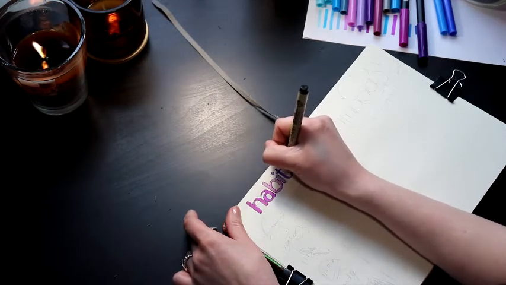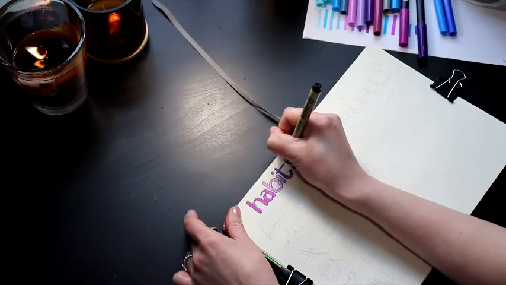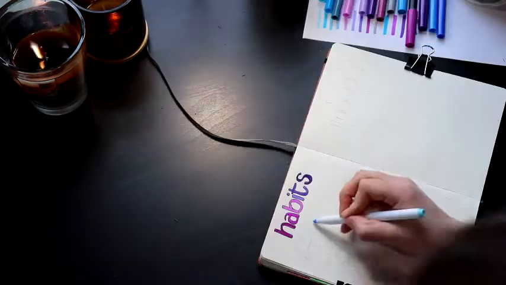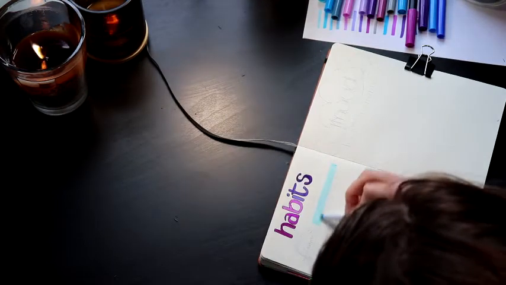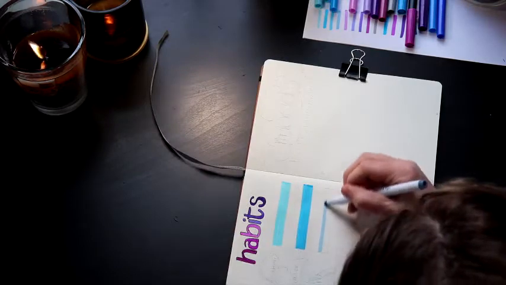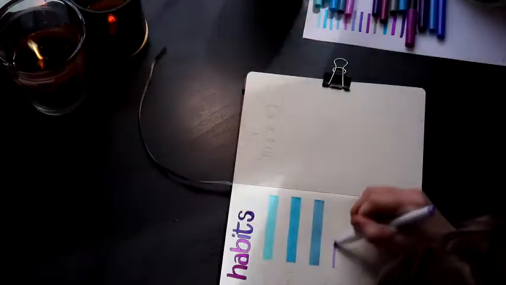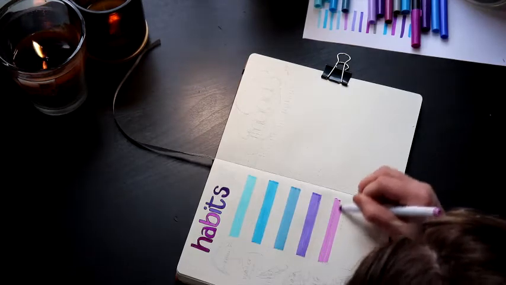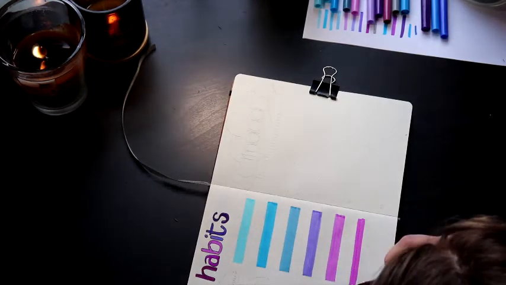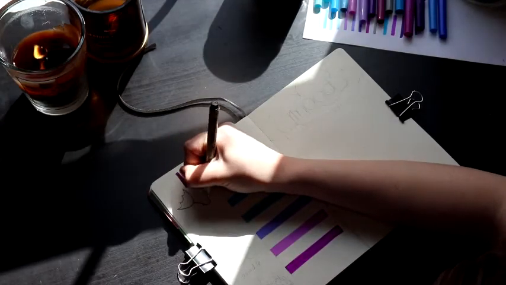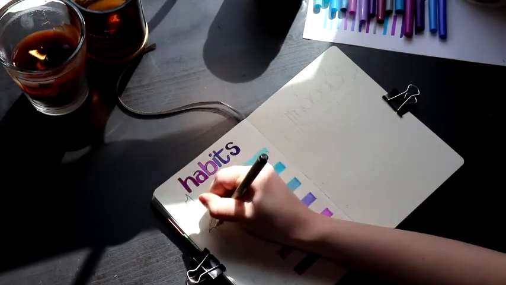I'm also tracking different things than I have been. I think every month I've kind of switched up a couple of my habits that I wanted to track, so just whatever feels most important. My habits this month are going to be taking my vitamins, drinking enough water, flossing, doing yoga, doodling, and journaling.